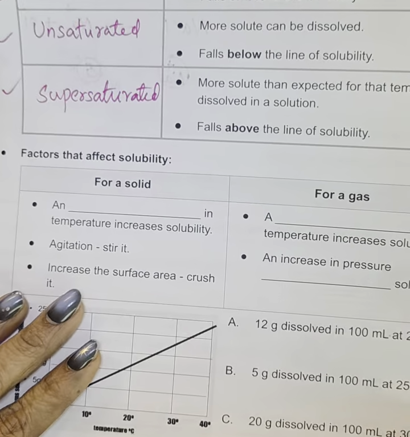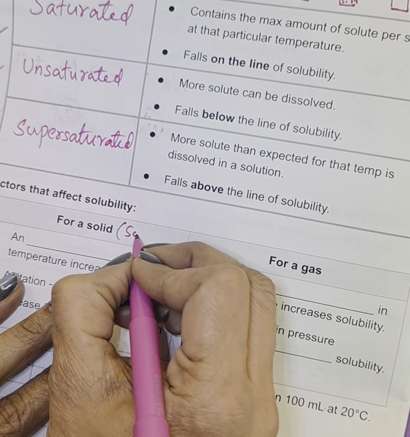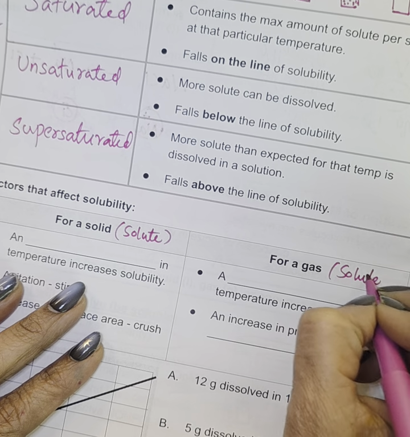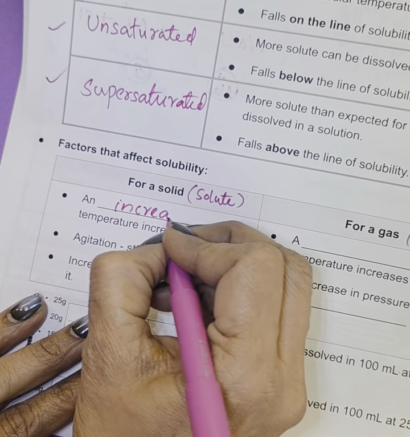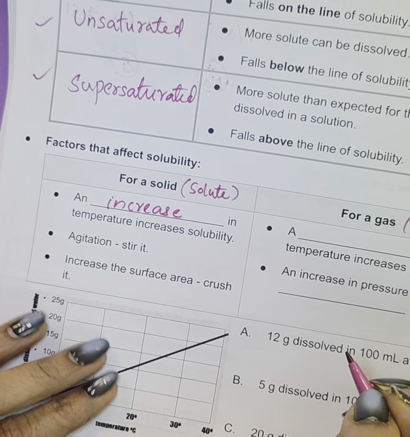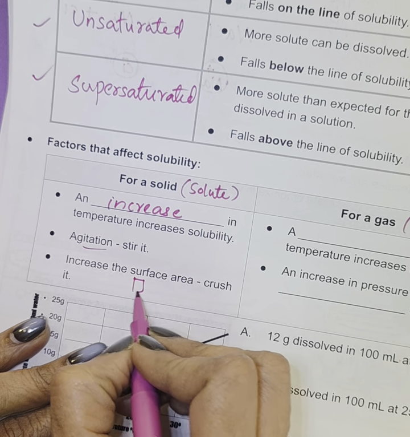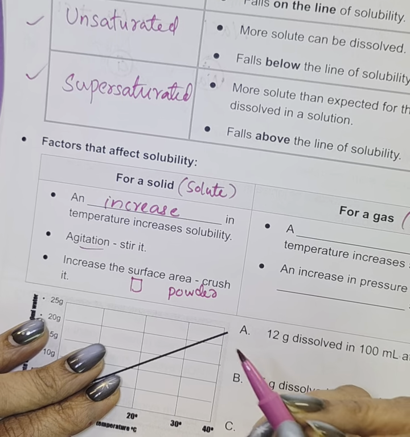Okay, so the factors affecting solubility. If the solute is a solid, if we increase the temperature, what will happen? Solubility will increase. Or you can stir them, or you can powder it. If you have a block of sugar or powdered sugar, we know that powdered sugar will be easily soluble.